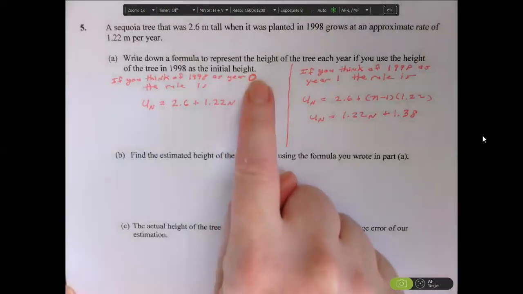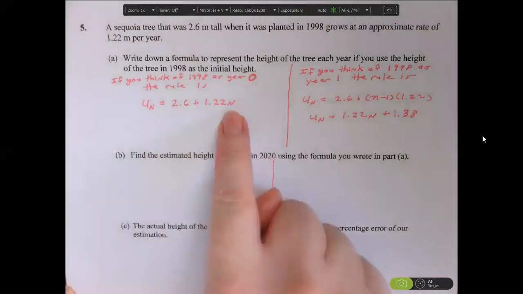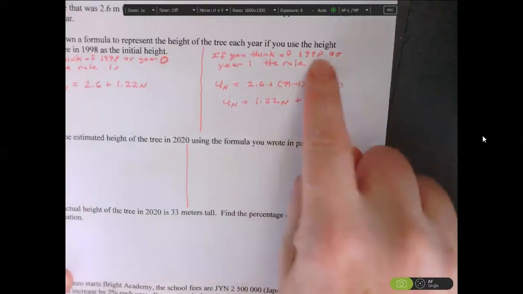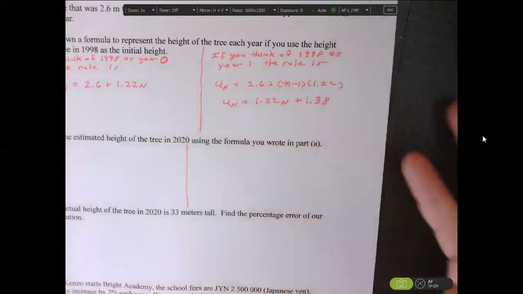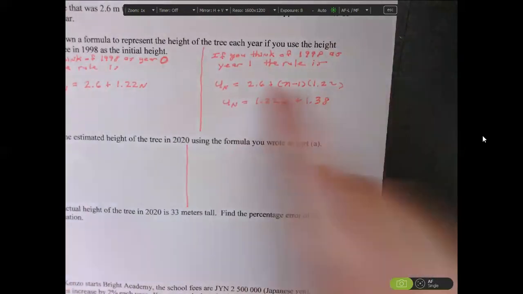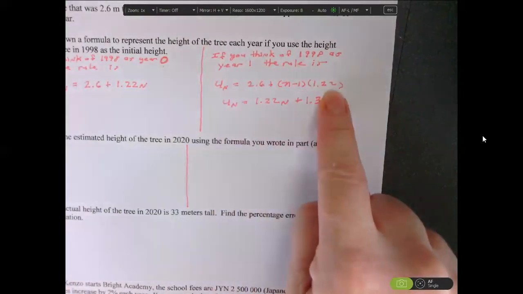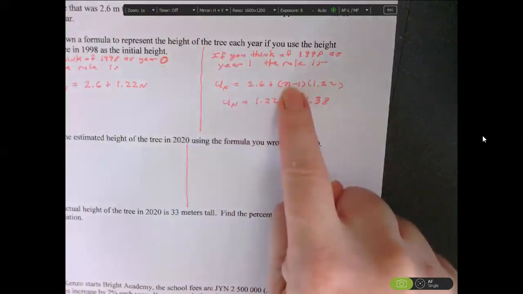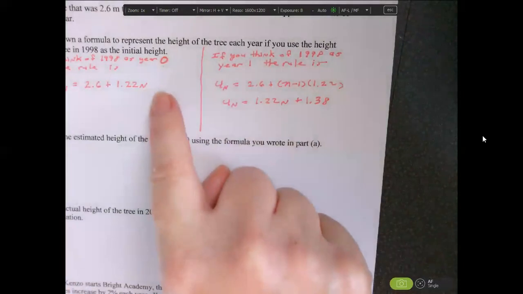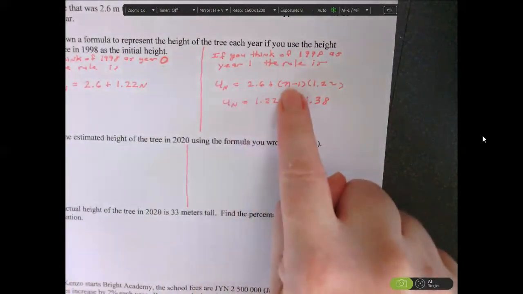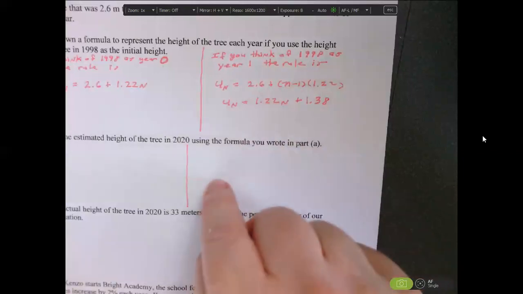So it all depends on your point of view. If you're thinking about it as year zero, then this is your rule. My guess is most of you thought about it as we've been teaching you, that 1998 would be the first year I planted it. If you think of it that way, then you're going to use the formula we've been using with the n minus 1. That's the whole point. Do you just use n or do you use n minus 1? It depends a little bit on your point of view. You'll see later where that's going to affect what you do down here.